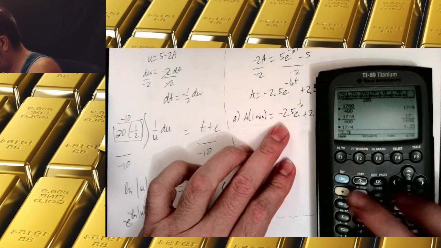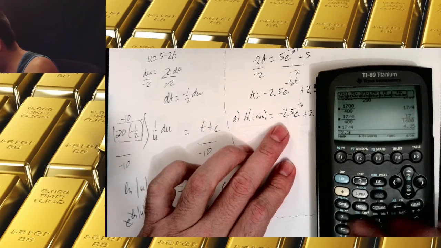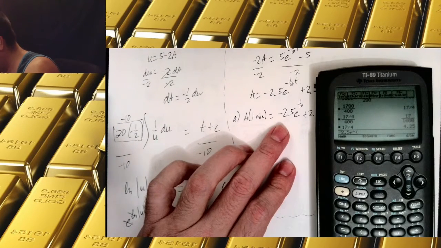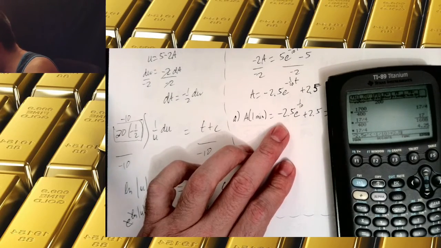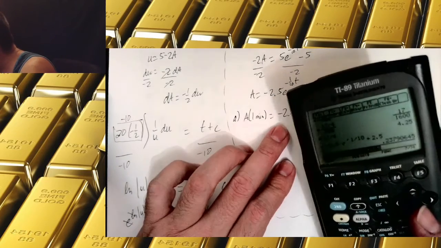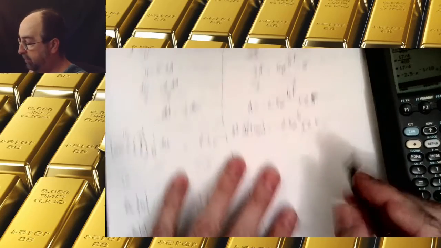Negative 2.5 e to the power negative 1/10 plus 2.5. We get 0.238 pounds.